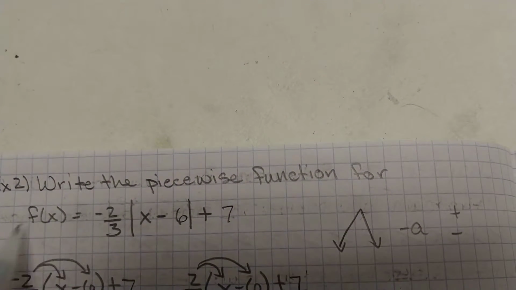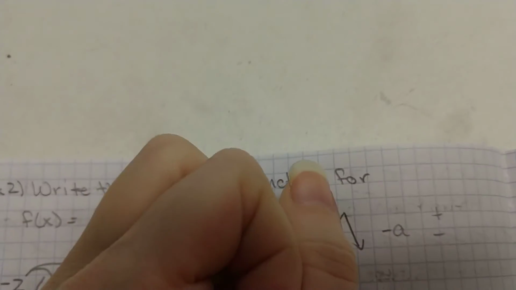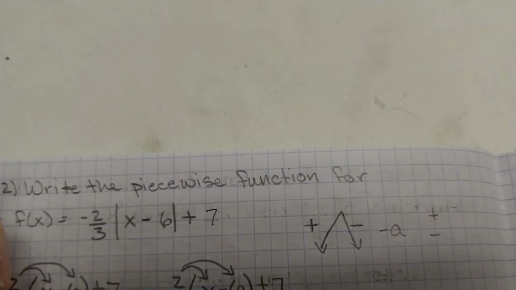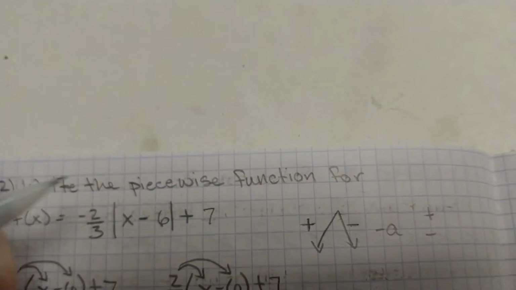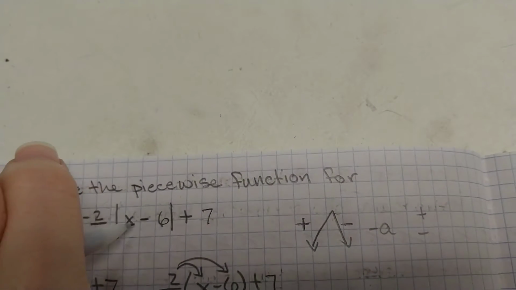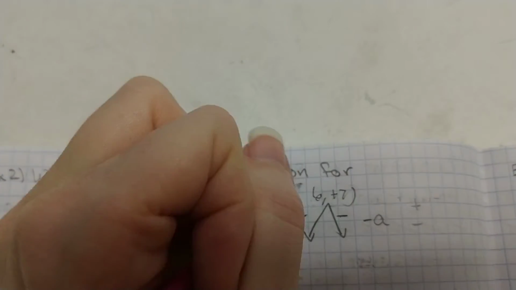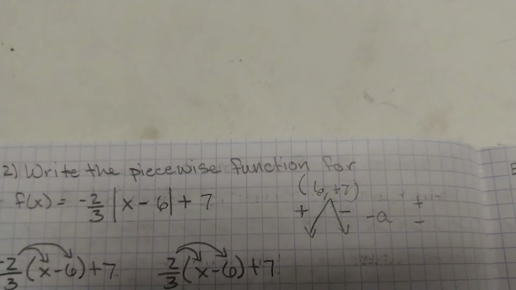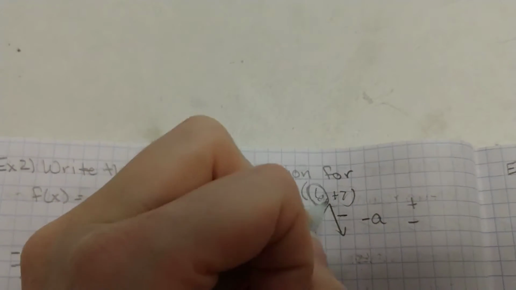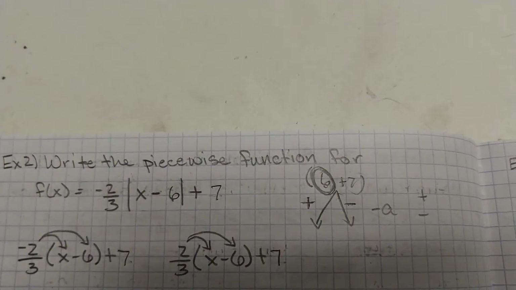It's a negative 2/3, which means it's going to be opening down. So this is my positive side. This is my negative. So positive will go on top, negative will go on bottom. And then my vertex is at the opposite, so this is going to be at 6, 7. So this is the one that I'm going to use when I go to write my bounds of my piecewise function.